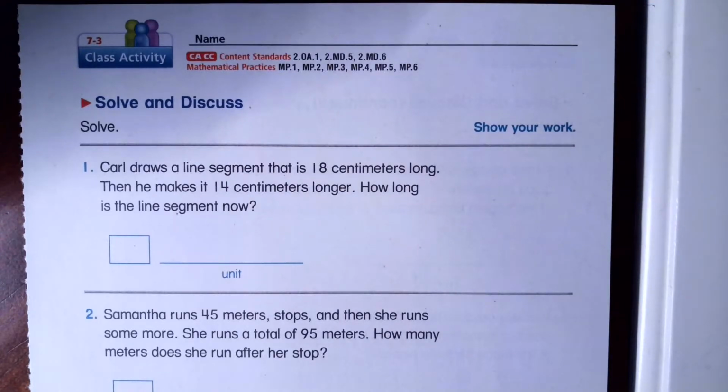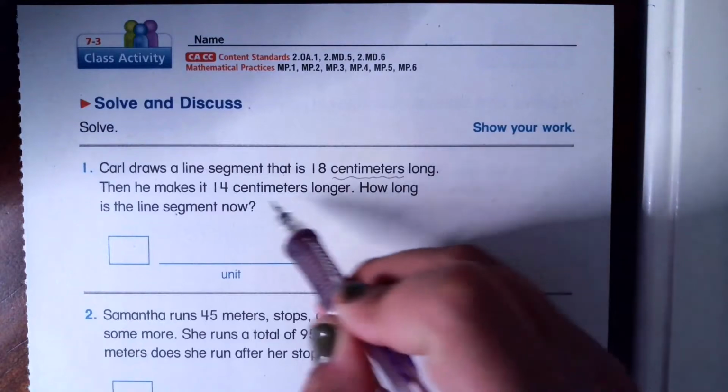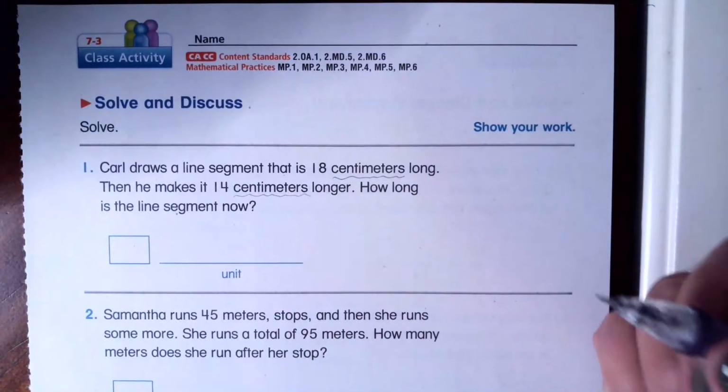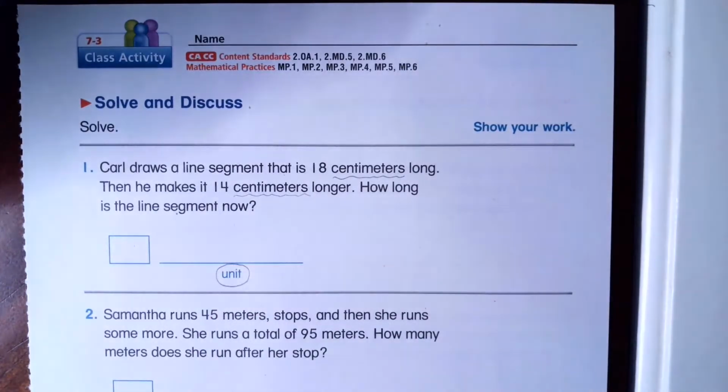Number 1, Carl draws a line segment that is 18 centimeters long. Then he makes it 14 centimeters longer. How long is the line segment now? So you might have noticed that we are dealing with what we call length. So centimeters is a way that you measure. And our word right here, instead of saying label, like it normally does, says unit.